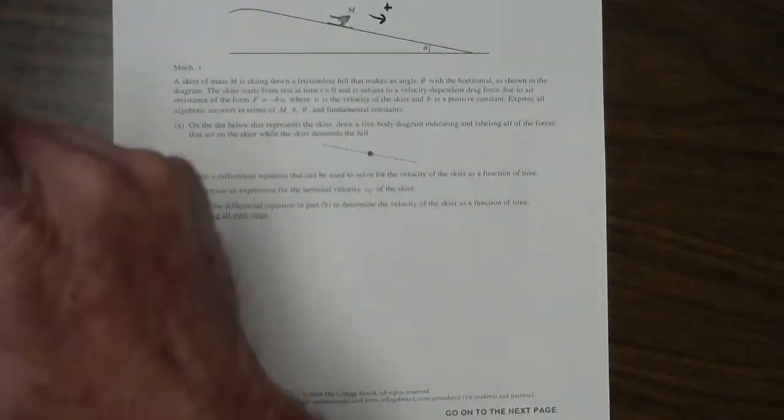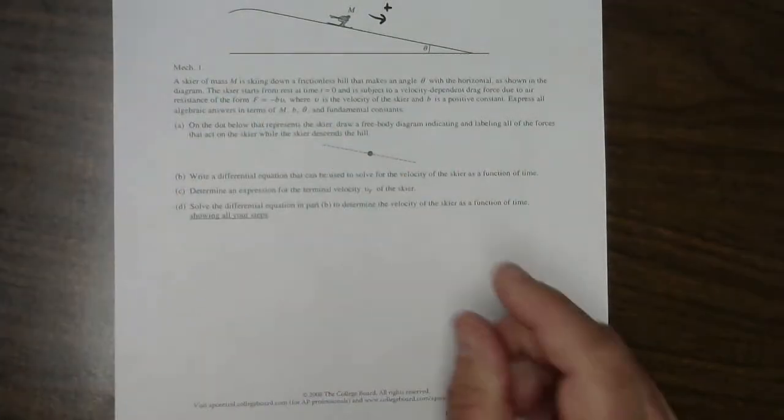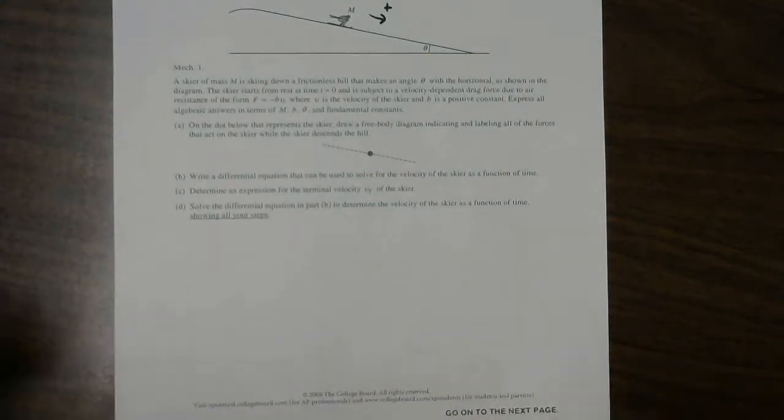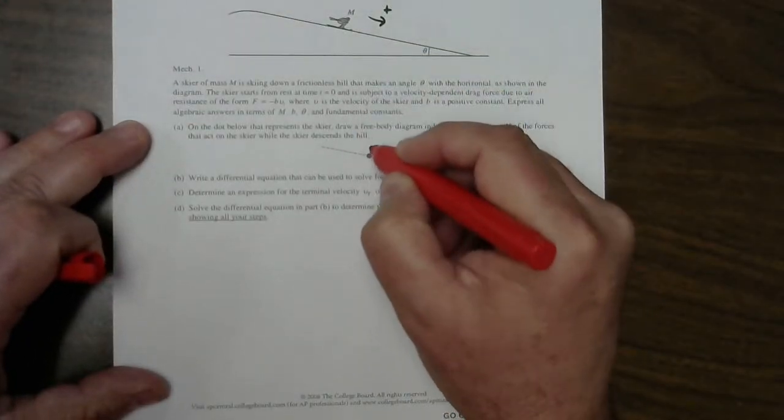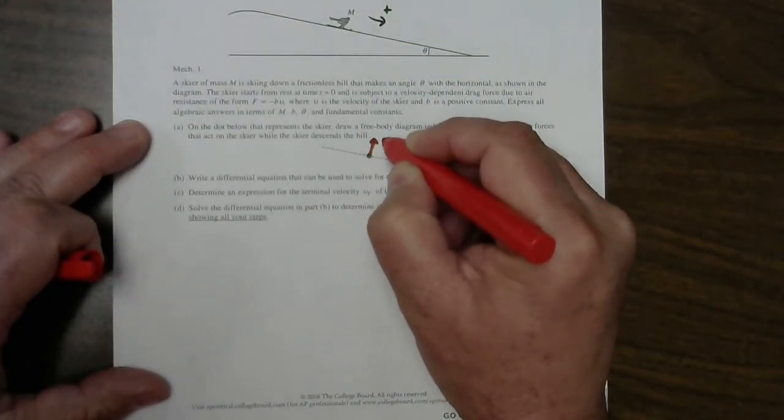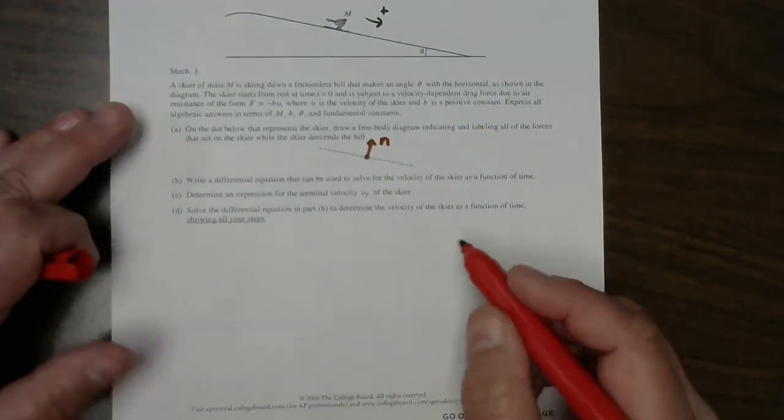Now we need to go ahead and draw a free body diagram for the skier, and this is going to be a typical inclined plane free body diagram with a normal that is perpendicular to the plane.